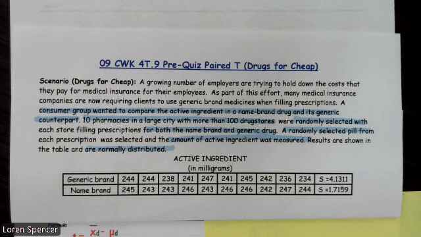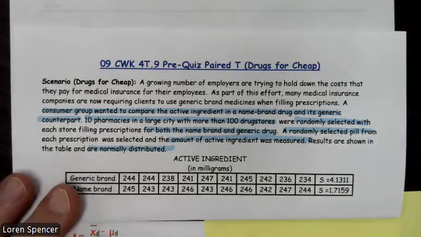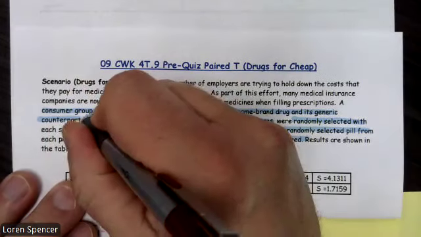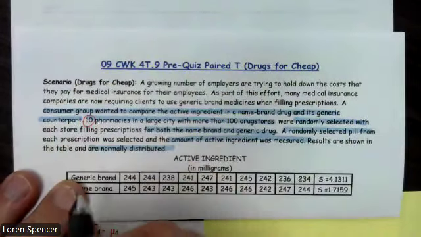So this is going to be the hypothesis test. A growing number of employers are trying to hold down the cost that they pay for medical insurance for their employees. As part of this effort, many medical insurance companies are now requiring clients to use generic brand medicines when filling prescriptions. The consumer group wanted to compare the active ingredients in a named drug and its generic counterpart. 10 pharmacies. All right. So that's going to be important.